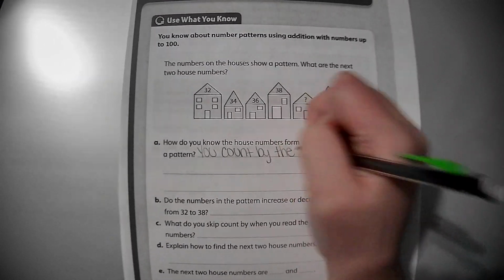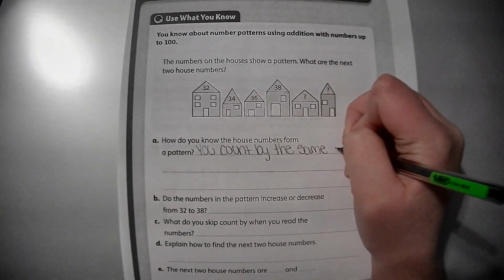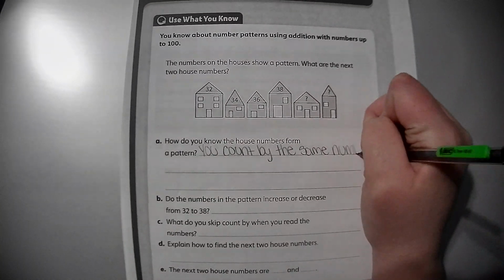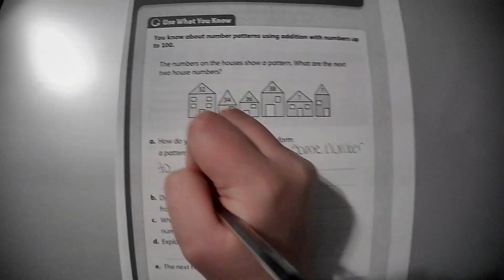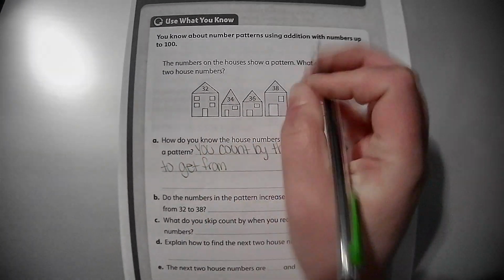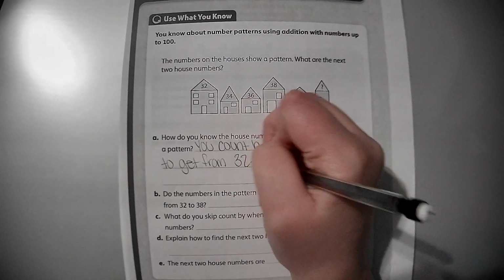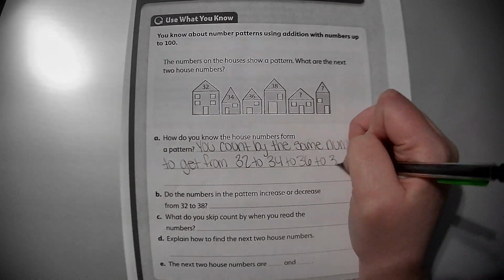Count by the same number to get from 32 to 34 to 36 to 38.